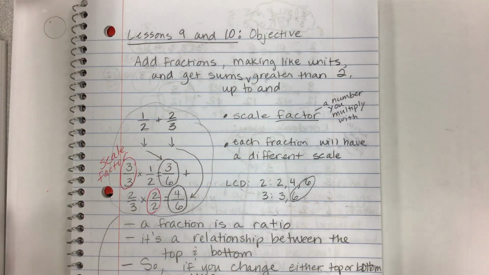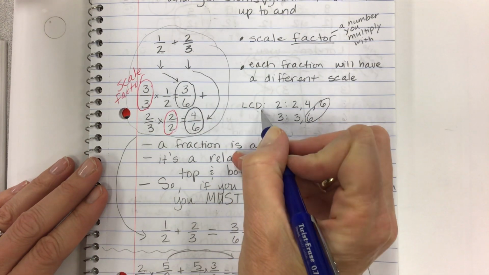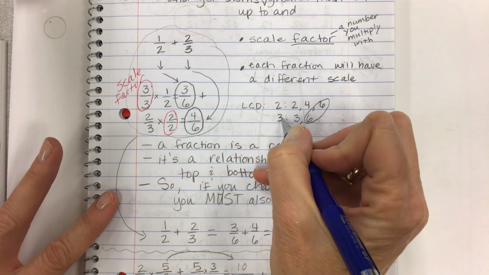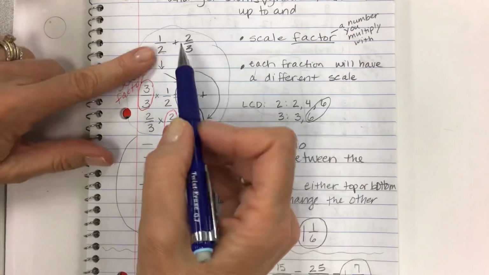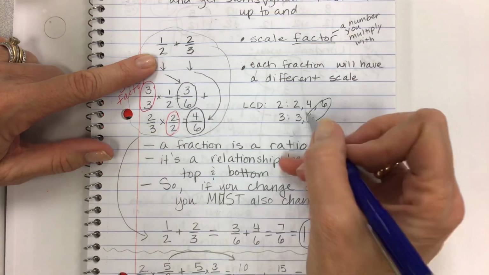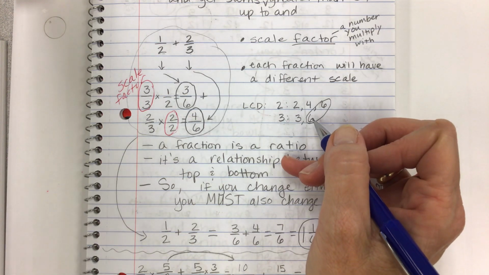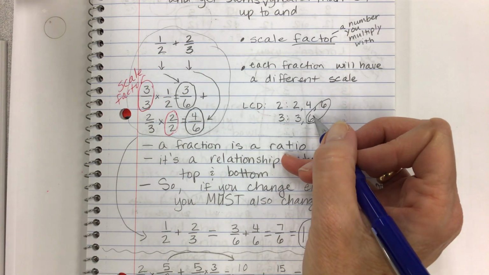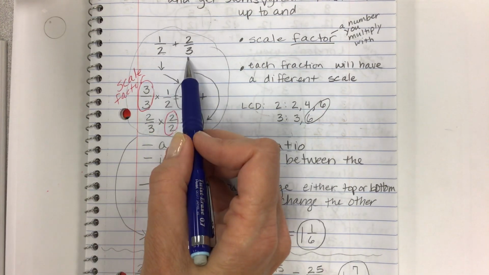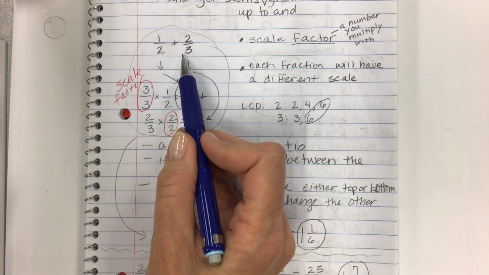Now, as we get into increasingly larger problems, I'm going to say, use this strategy to find the lowest common denominator. It's skip counting by this number. So 6 just happens to be my lowest common denominator for 2 and 3, but it won't always be. Like in lessons 5, 6, I think, they keep giving you numbers like 4 and 6, 4 and 6. And if you multiply, you'll get 24. But the lowest common denominator is 12.